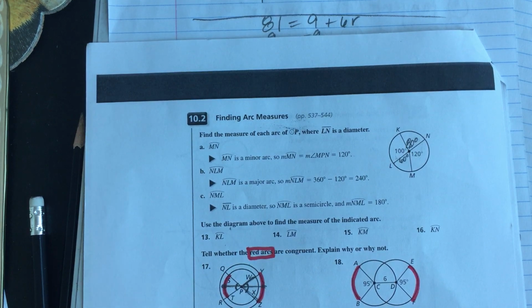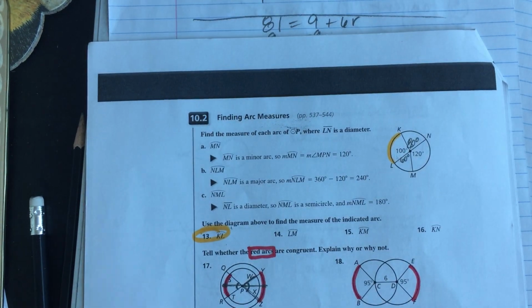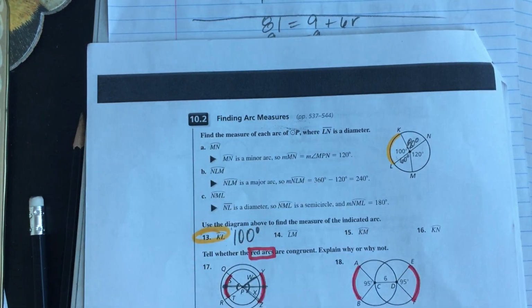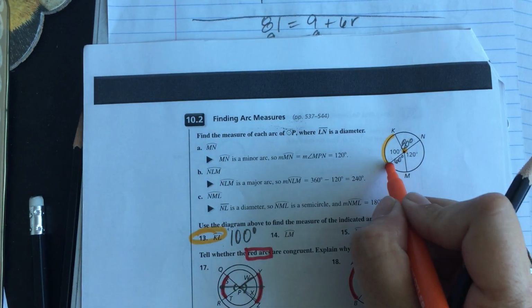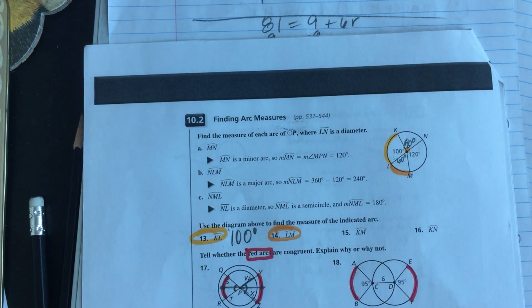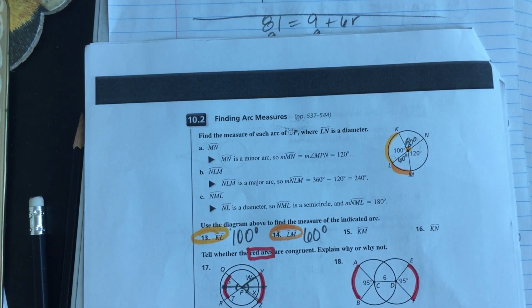K to L. What's K to L? If you don't have it color-coded, you should. These are all central angles, you guys. Central angles and their arcs are the same. If you don't have these color-coded, do it. What's L to M? That's 60. I already had that one in there. Oh, that doesn't look very different. I got orange and yellow. It doesn't look very different, but it is.